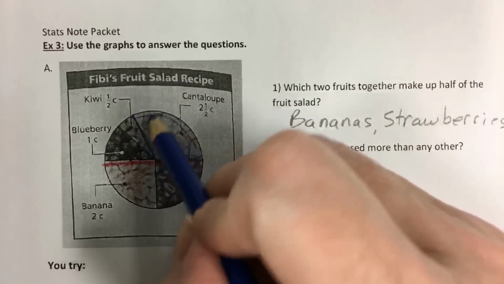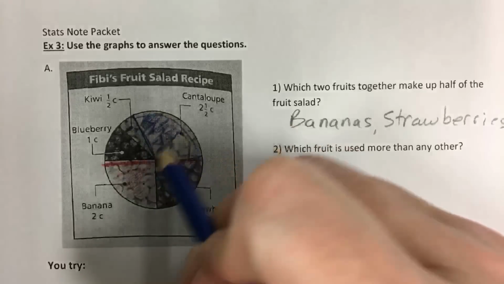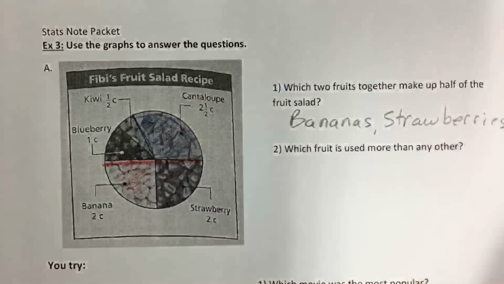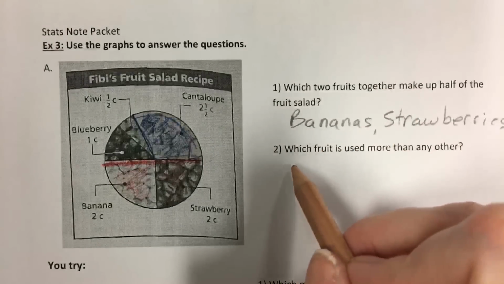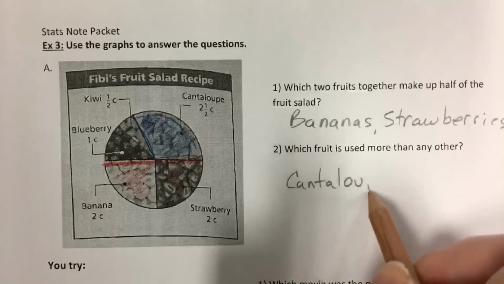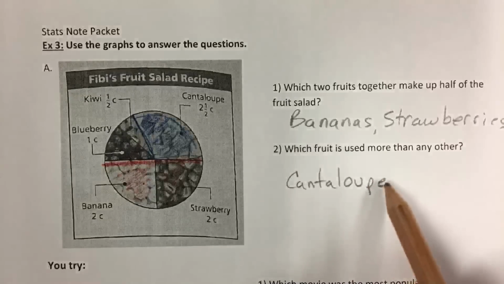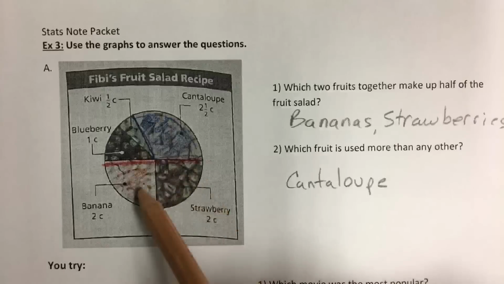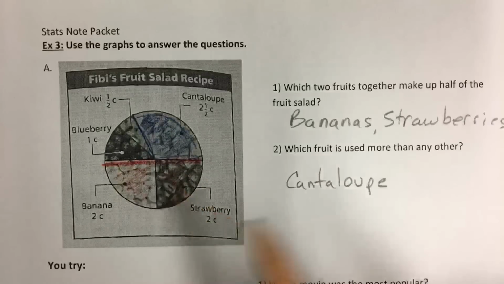That is our cantaloupe. You see how that's a bigger slice of our pie. So cantaloupe is actually the biggest portion of this circle graph. And if we were to do percentages, you would see that this percentage is more than these two separately.